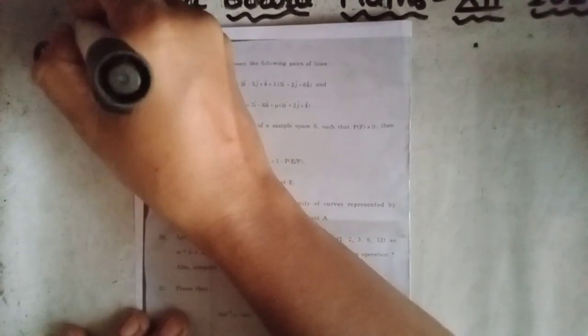Next question is, you have to find the angle between the following pairs of lines. Okay, question 17. Two lines are given.